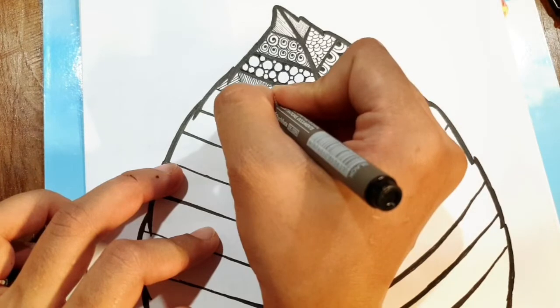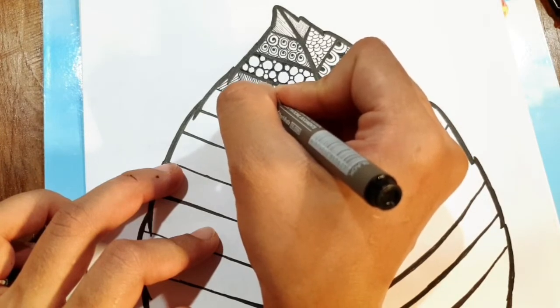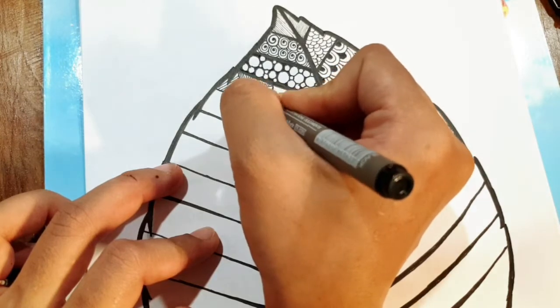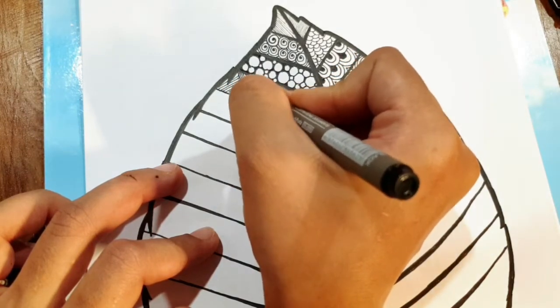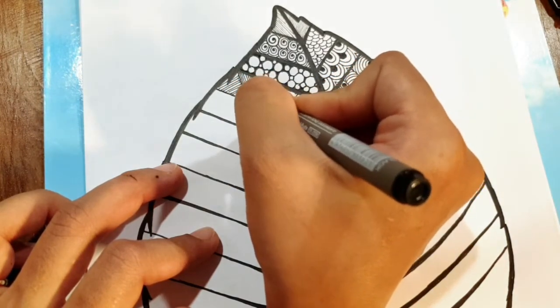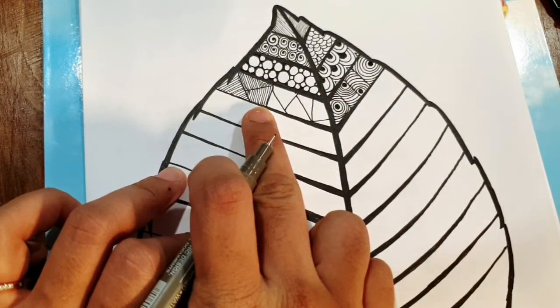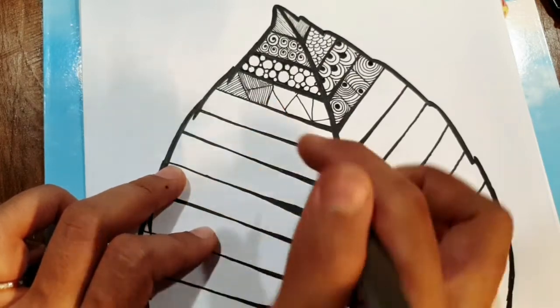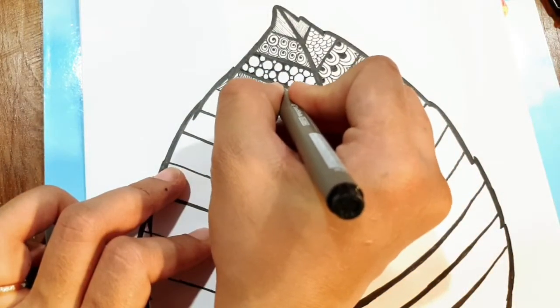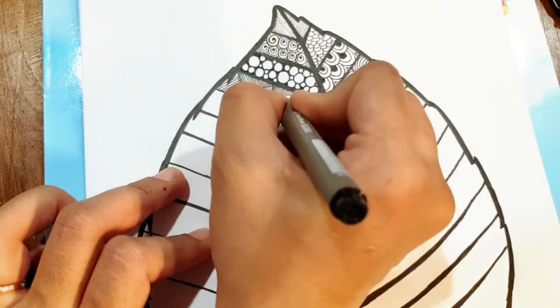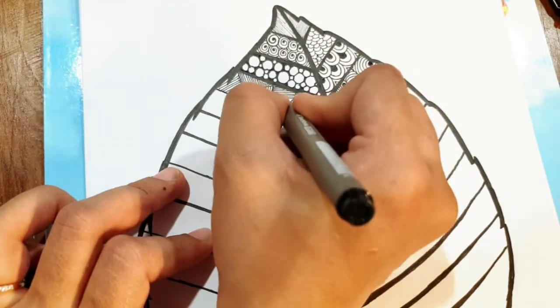Okay, now maybe if I want something like this over here, if I want to make it in a straight line the way it was, it goes like this. Okay, so you cannot differentiate, hence I give it a different direction to it so that you can see the pattern. I hope you guys understood what I'm trying to say.